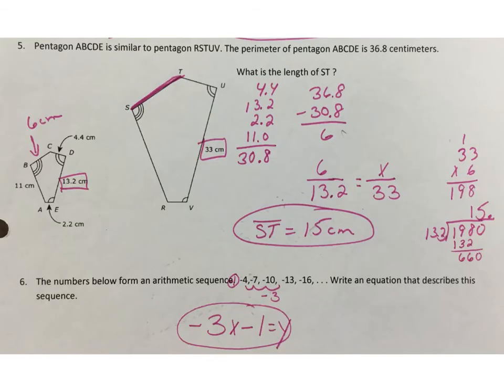All right, so this one is why we went over day 5 the day before, number 1, because this is the same type of problem. What it's asking you for is ST, which was this right here. The corresponding side is this one right here, so you need that one. In order to find it, you had to find the perimeter. You had to take this perimeter right here and subtract 4.4, 13.2, 2.2, and 11, and the remaining piece was 6.